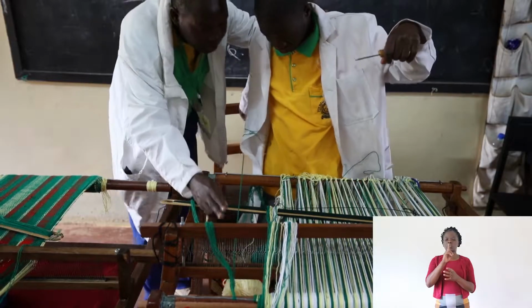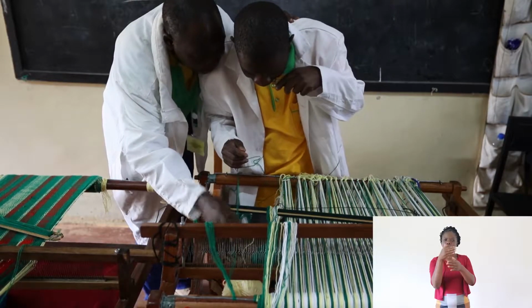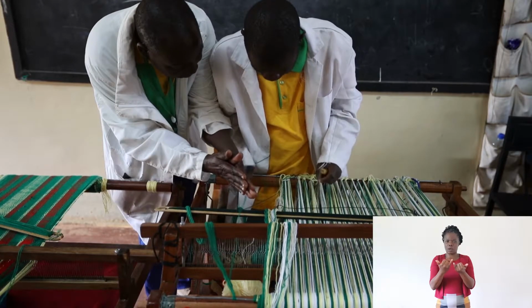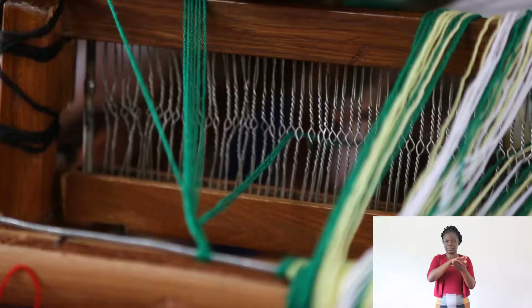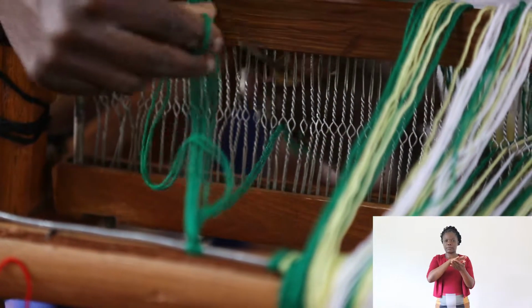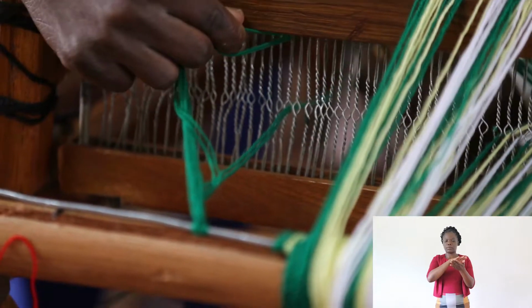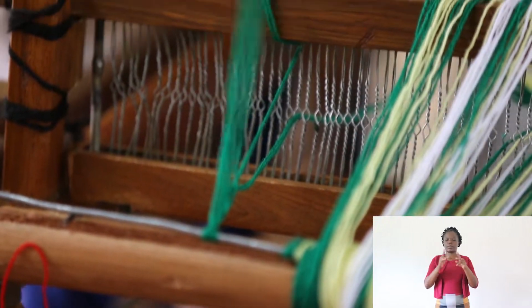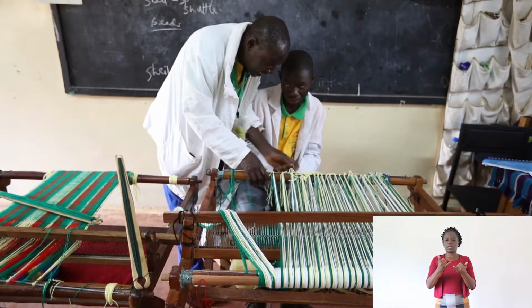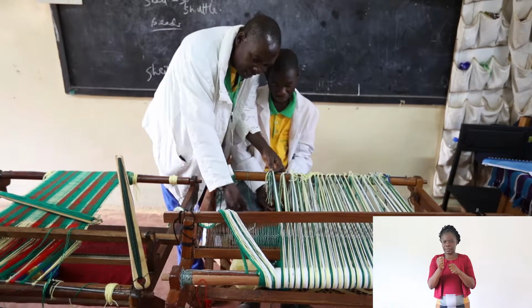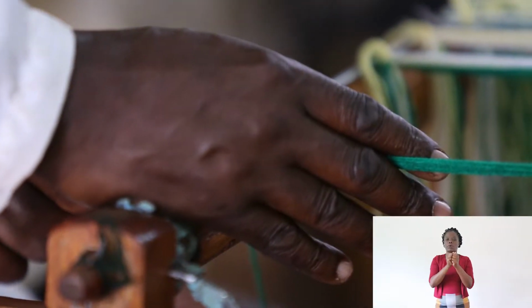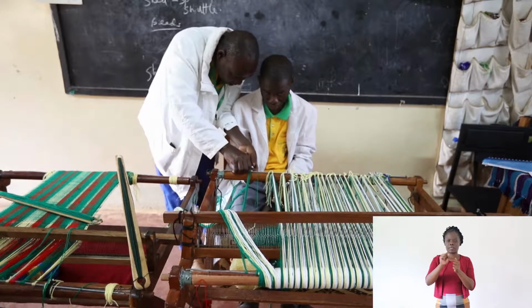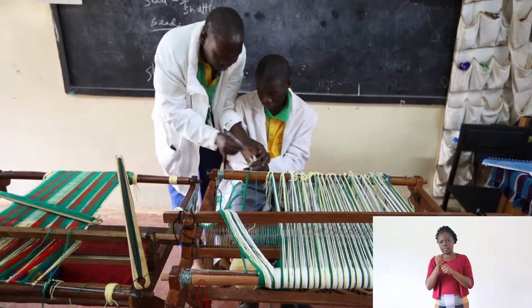So it has passed through the eyelid. Now the space. The second one passes through the space. That's good. Very good. Now tightening the warps. These are the warps. Now tie here, tie on the rod. Tie this one on the rod.